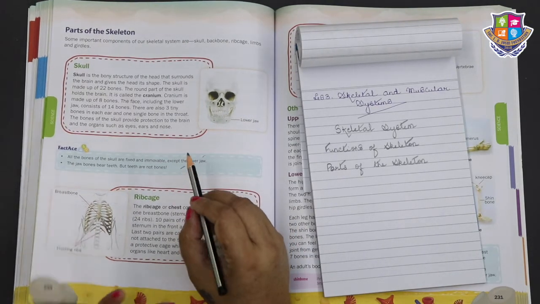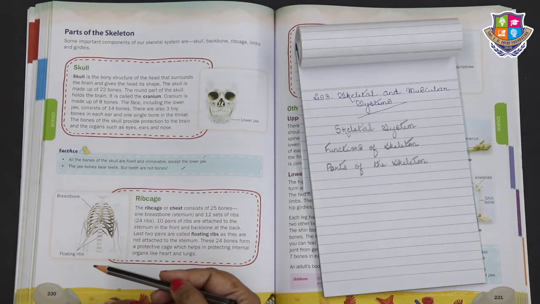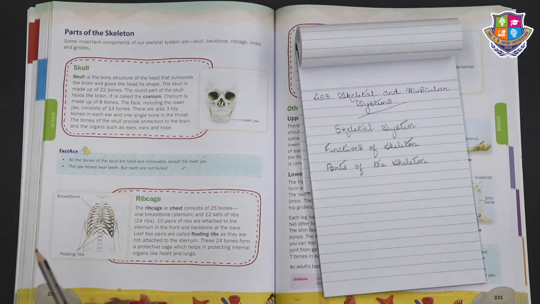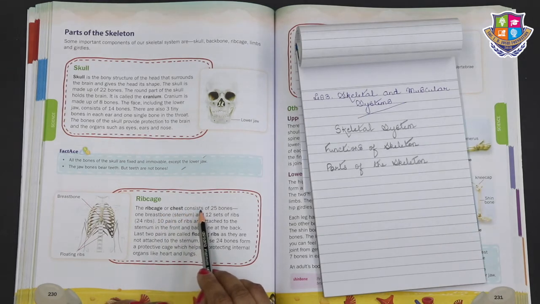All right, now we go to the rib cage. This is the sketch of the rib cage. I want you to draw it and name it. Okay, label all these. Label the floating ribs and the breastbone. Now coming to the rib cage or chest, it consists of 25 bones.